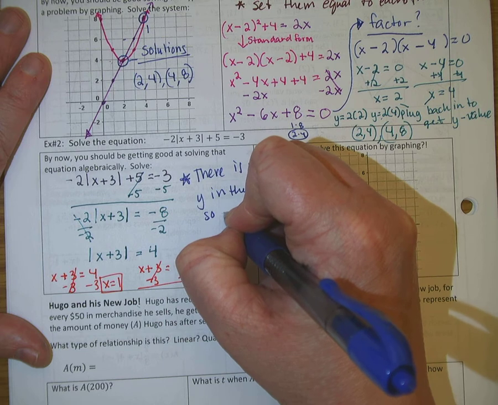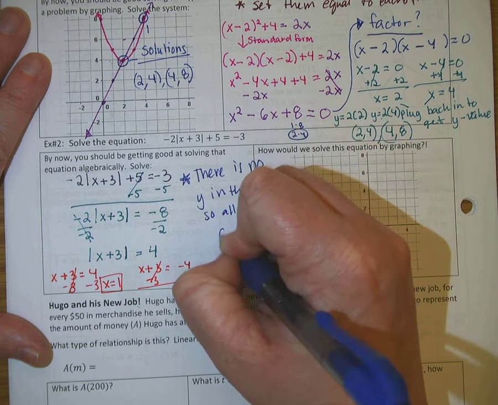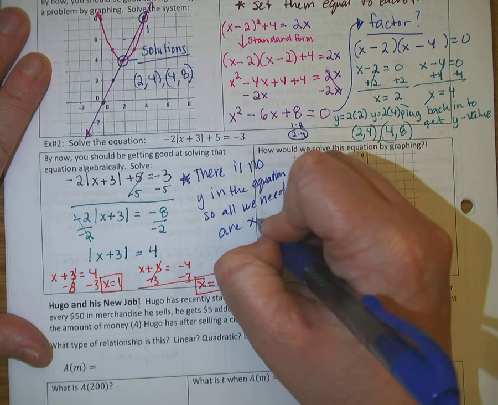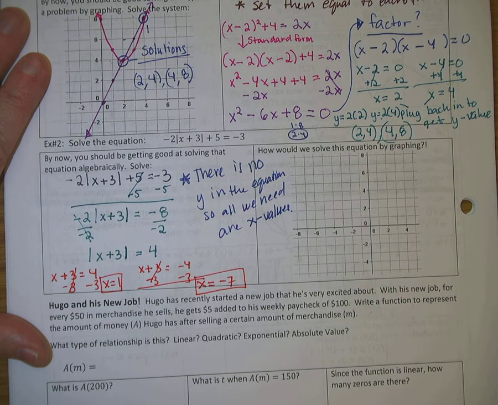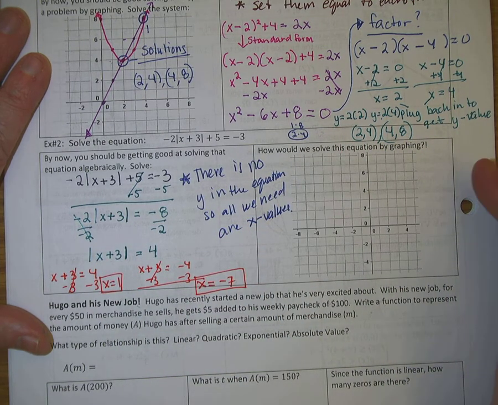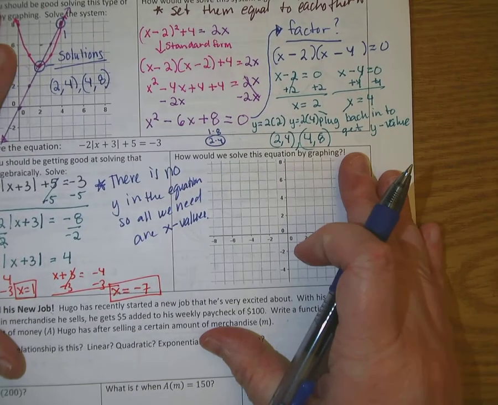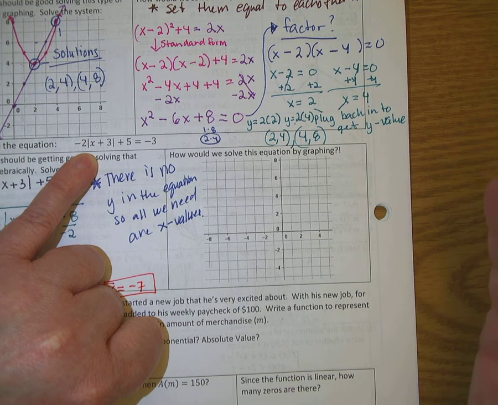So all we need are x values. Which is important to think about when we go and do the next one, because it says, can we solve this equation graphically? Okay, well, it's not super hard. We could use our graphing calculator, but we could do this one by hand too.